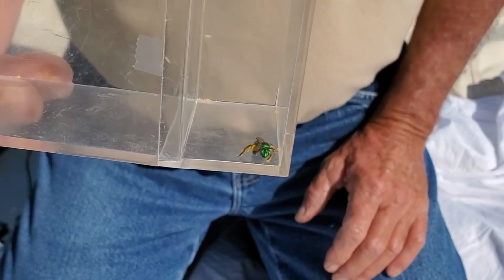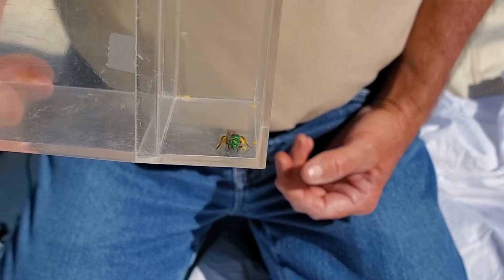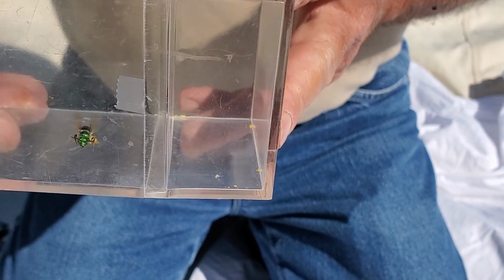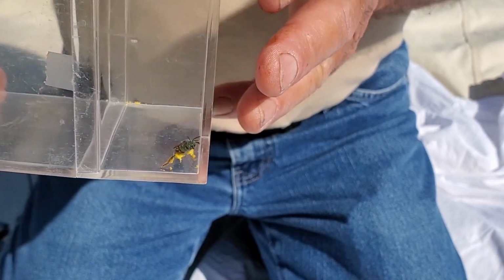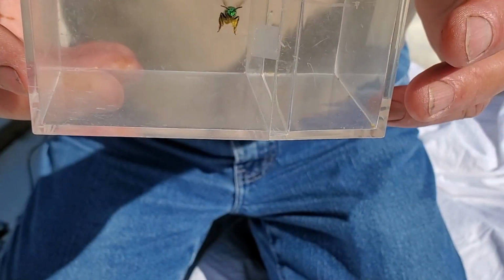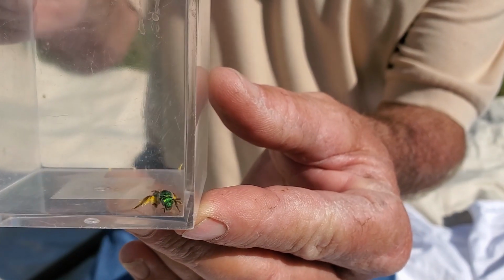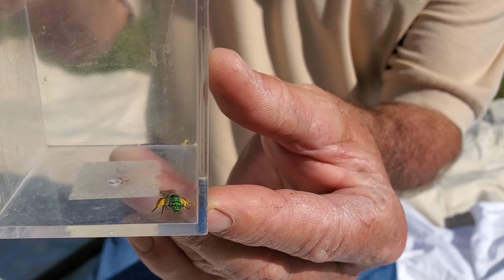So honeybees are imported. They were brought mainly because of their medicinal value, and when they got to America, there were no honeybees, so they had to bring their own. But these native bees are excellent pollinators. They're specialized in the native plants. And this is one of the most colorful, the metallic sweat bee.